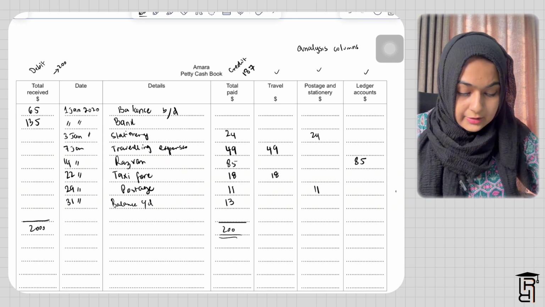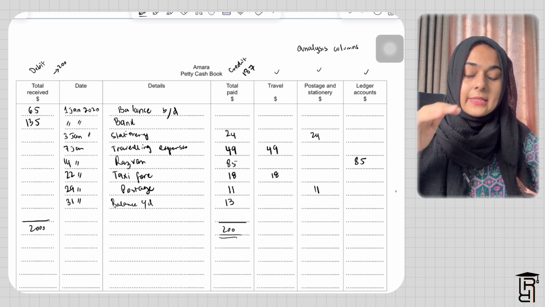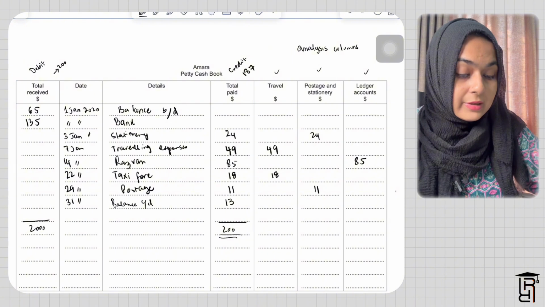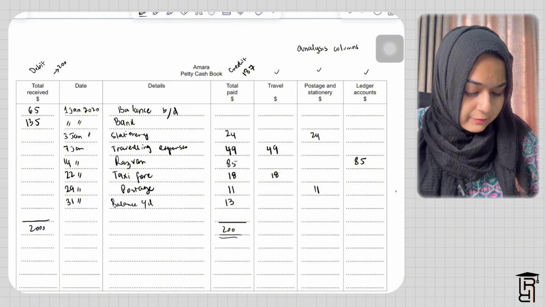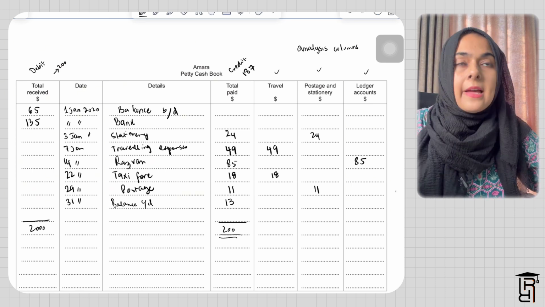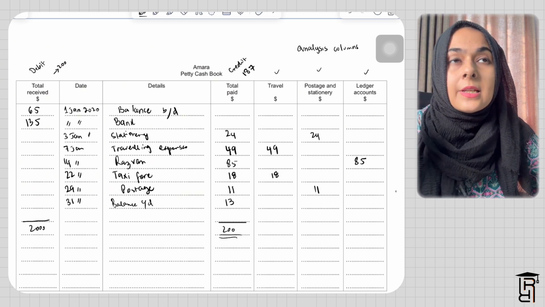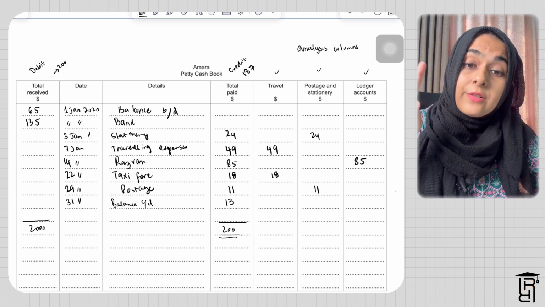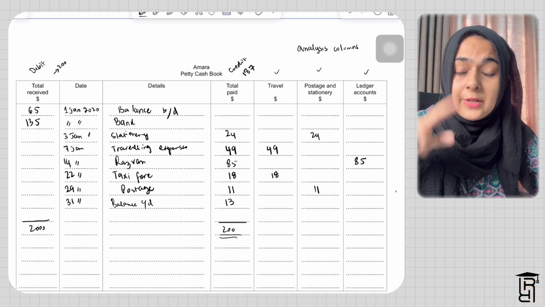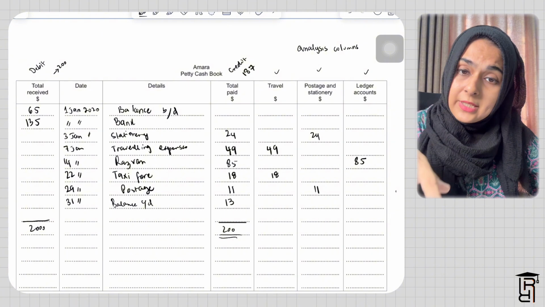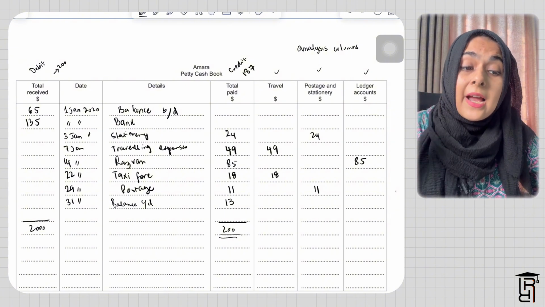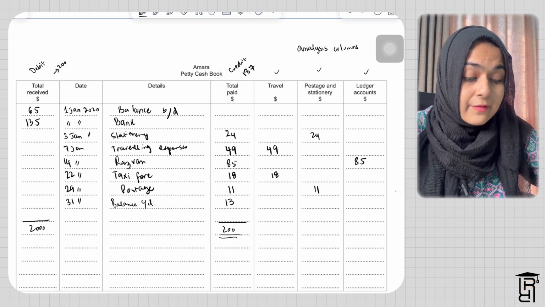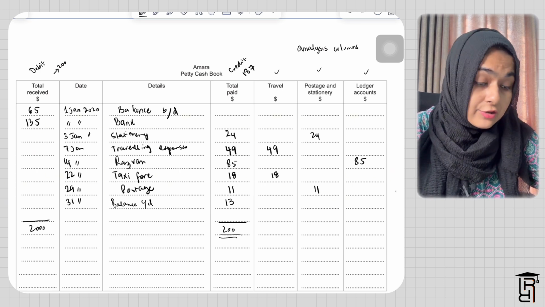Now what we actually do is that these small cash expenses, so the travel account will be in the nominal ledger. If you guys know, there are subdivisions of the ledger. Number one is sales ledger, in which we have trade receivables T accounts. Then we have purchases ledger, in which we have trade payables T accounts. Then we have cash book, in which we have bank and cash T account. And nominal ledger is where we have accounts for travel, postage, and stationery.